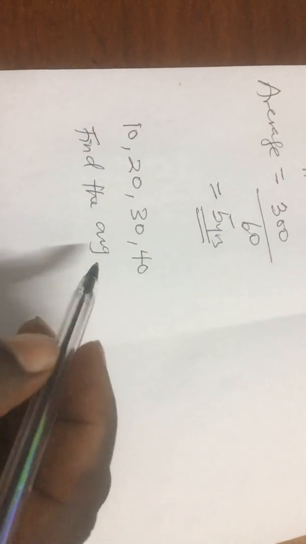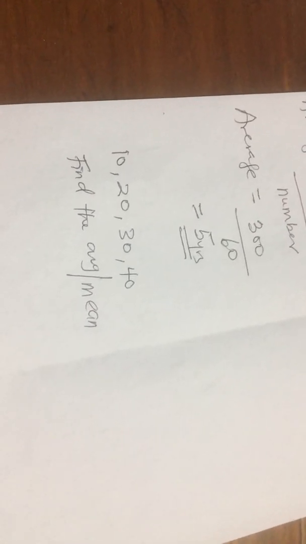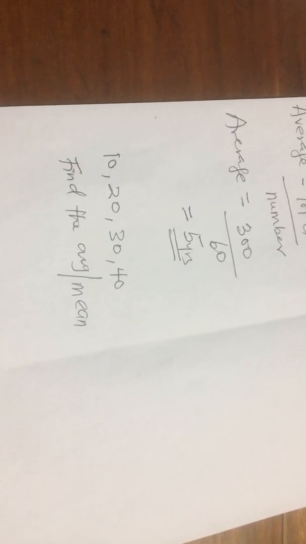A question where we have 10, 20, 30, 40, and then you've been asked to find the average. I told you it's either you see the average or the mean. If you see it, they are all the same. So find the average or the mean. You get it? Good.